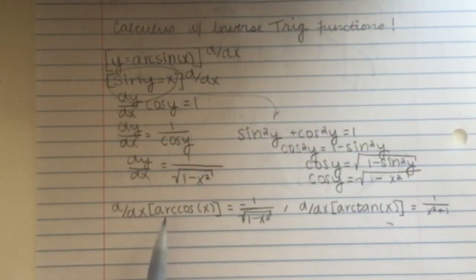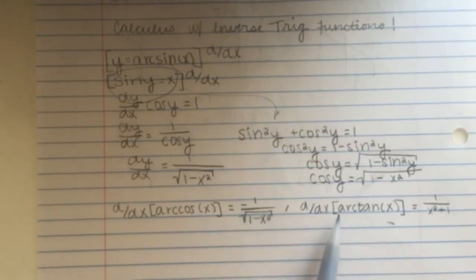Similarly, you can prove that the derivative of arccosine of x equals negative 1 over the square root of 1 minus x squared, and the derivative of arctan x equals 1 over x squared plus 1.